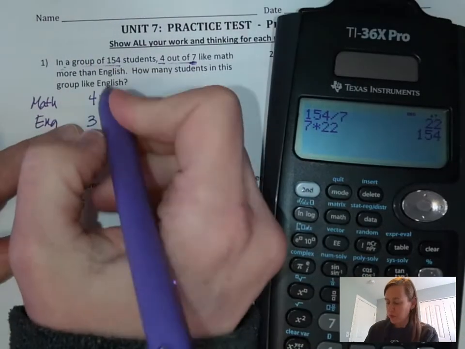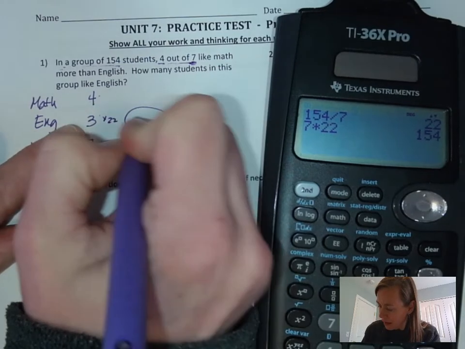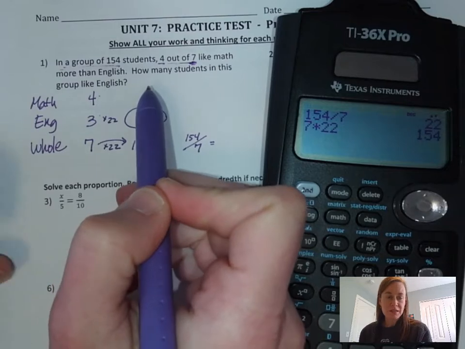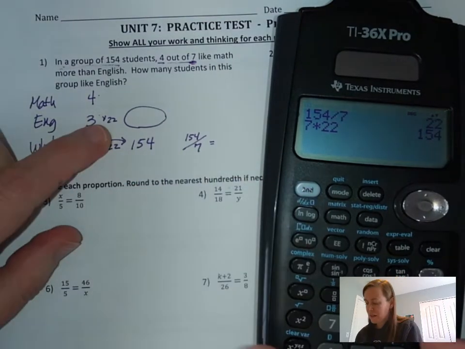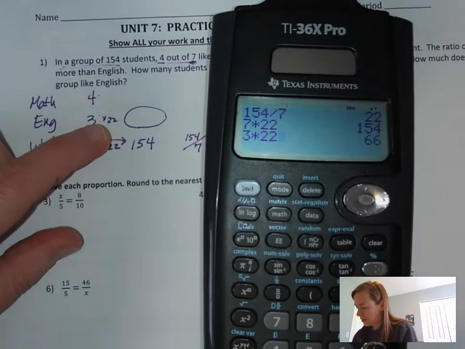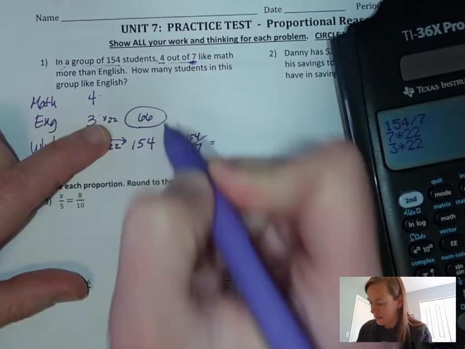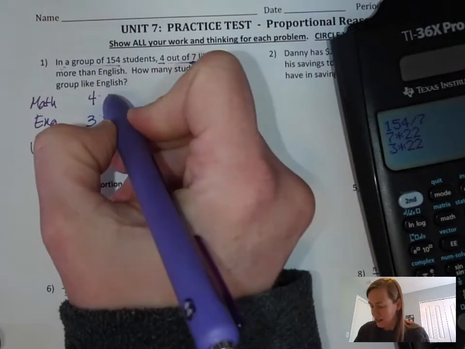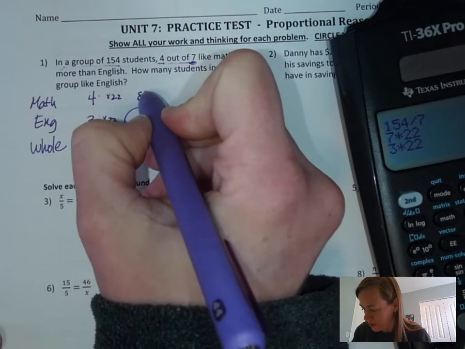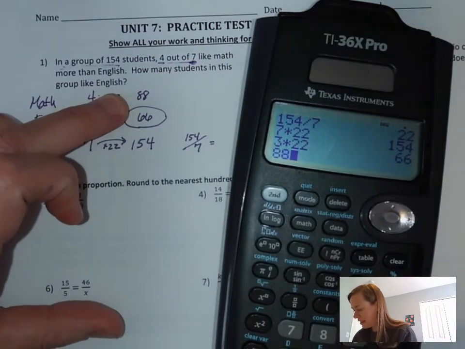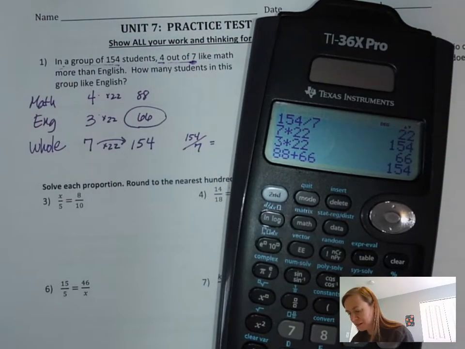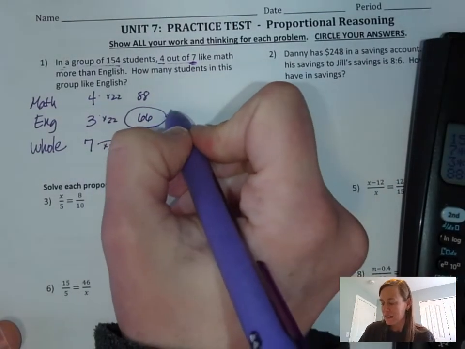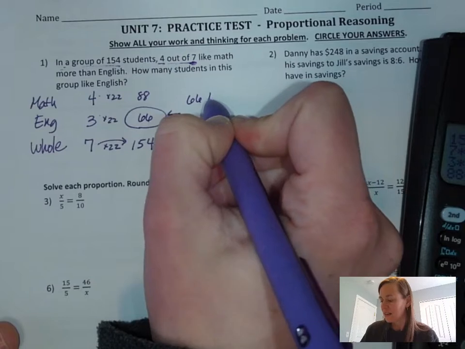So that means we need to multiply the 3 by 22 to figure out that blank. And if we wanted to figure out that blank, we'd multiply the 4 by 22 also. In this case, we don't have to do it though. So 3 times 22 is going to equal 66. All right, and if you want kind of a nifty way to double check yourself, you could, like I said, multiply that by 22 and you'd get 88. And then you're just going to make sure that 88 plus 66 equals 154. It does. All the pieces are fitting together. But the piece of information you really need is the 66. So 66 like English.